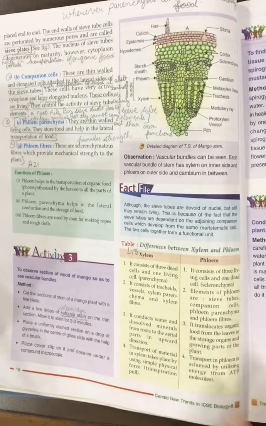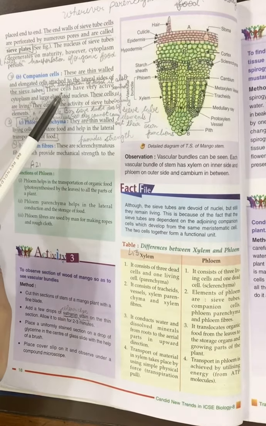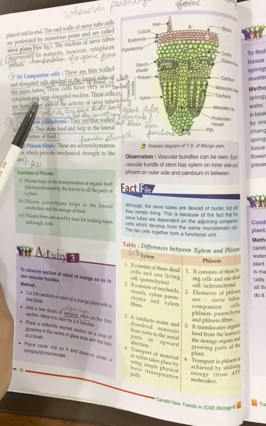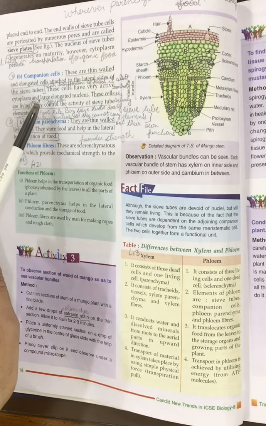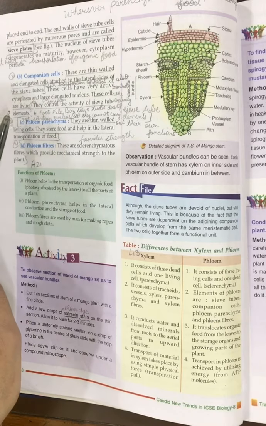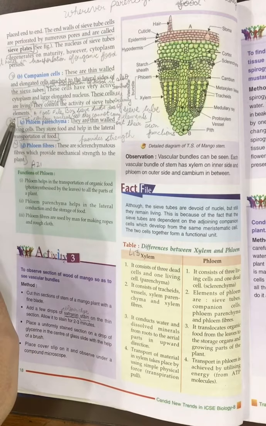Then companion cells. These are thin-walled, elongated cells attached to the lateral side of the sieve tubes. So on the side of the sieve tubes are the companion cells, and these cells have very active cytoplasm and large elongated nucleuses, and these cells are living and they control the activity of the sieve tube elements.